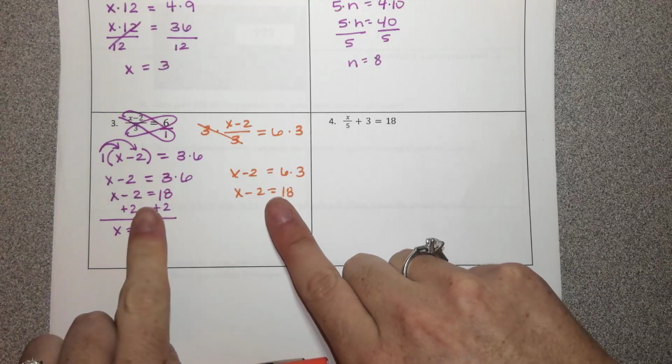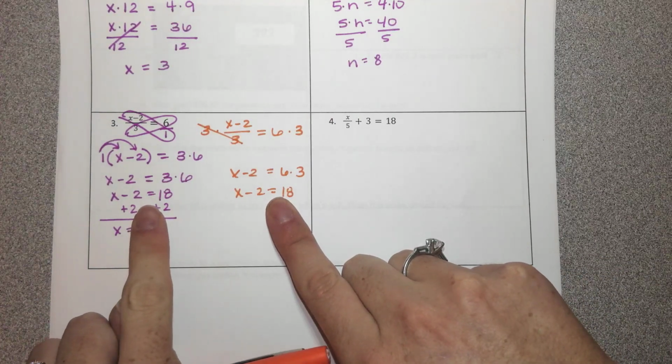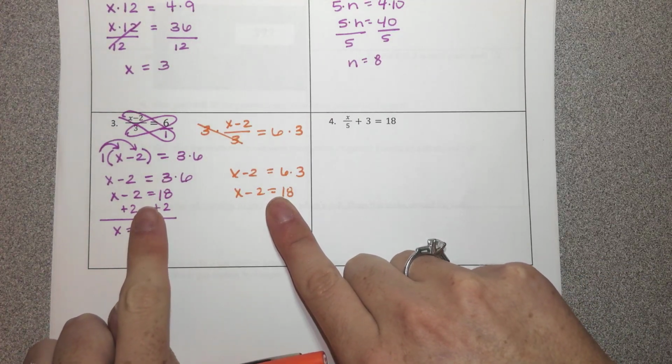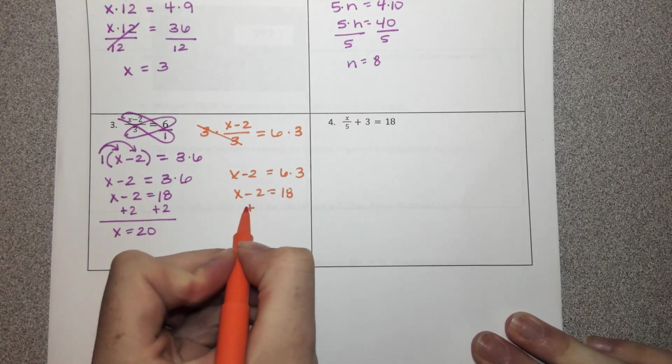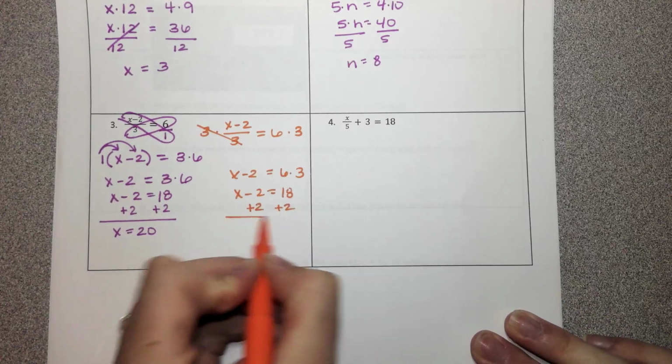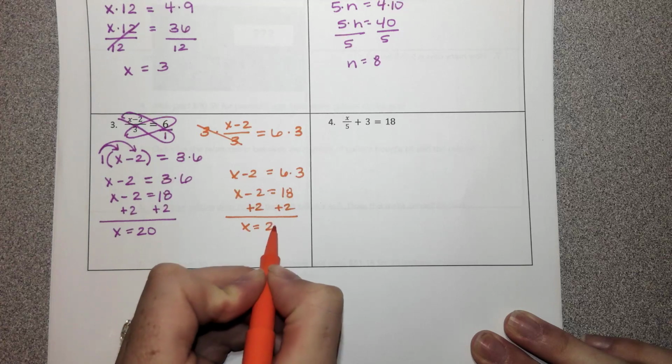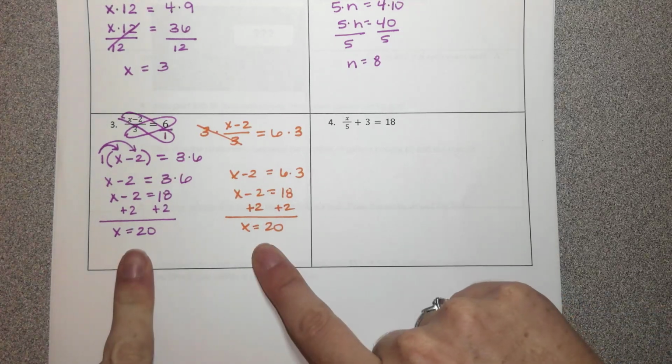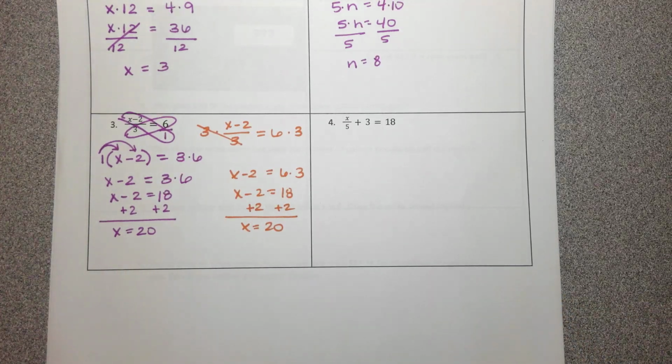And you'll see we're at the exact same step. It doesn't matter which way you get there, and then you'll finish solving. We'll add the 2 to both sides, and we still get x equals 20. So whatever route you want to take works for us. Just make sure you pick one and you're consistent so that you're not messing it up.